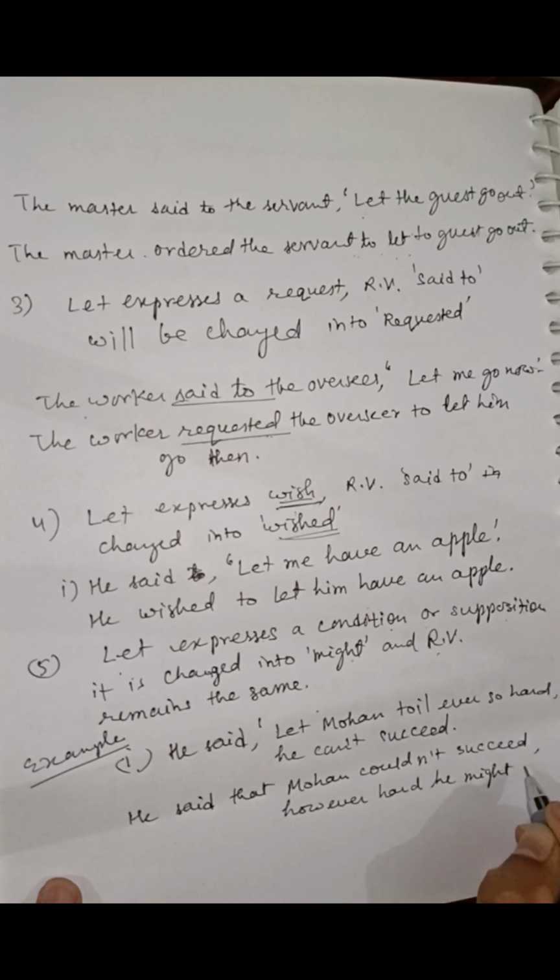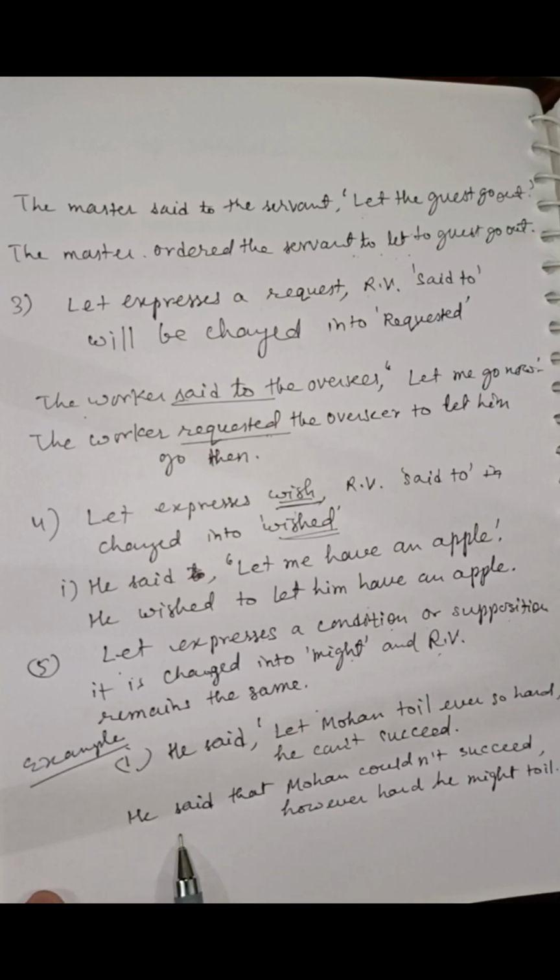So you can see in this the reporting verb remains unchanged. Said will remain said, but some changes we have made over here. Might is used there. He said that Mohan could not succeed, however hard he might toil.